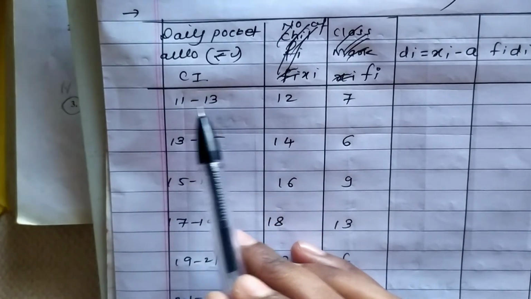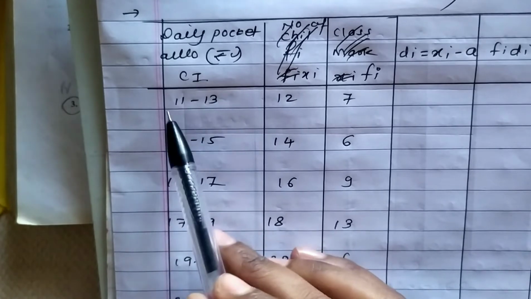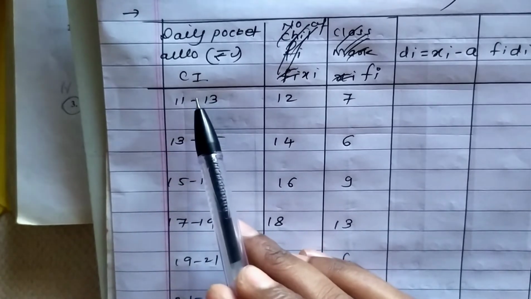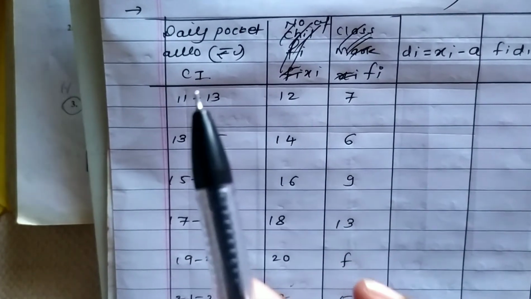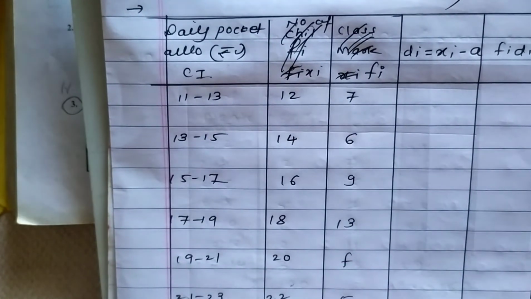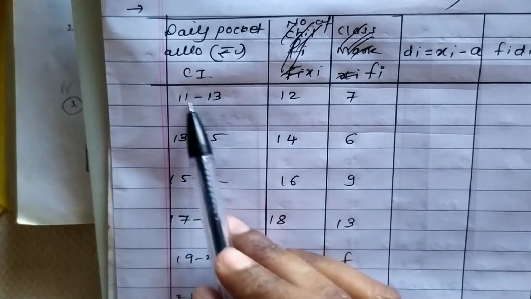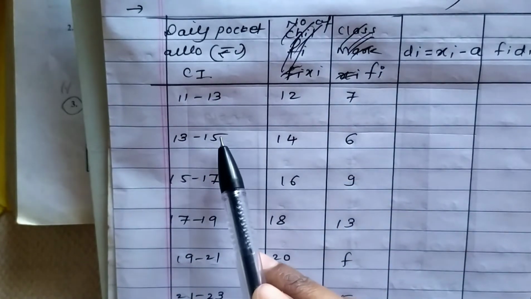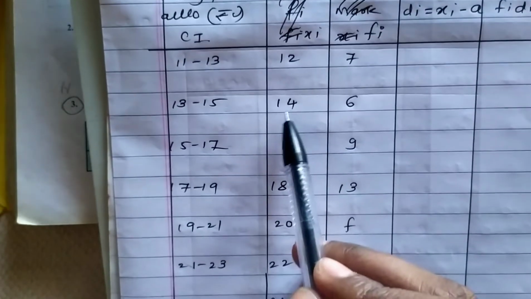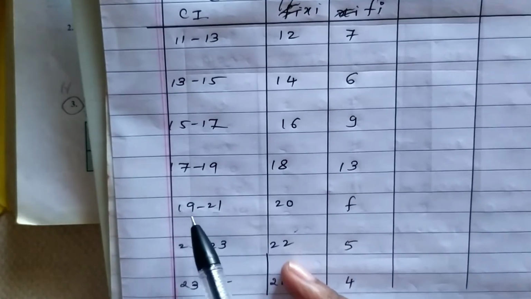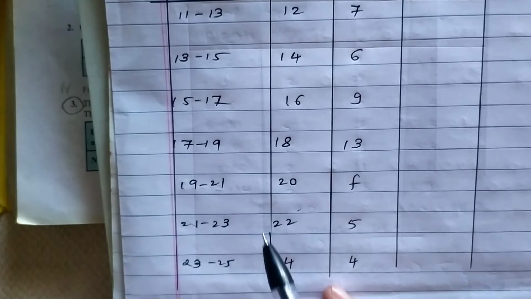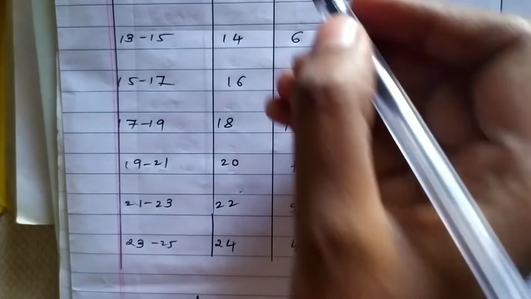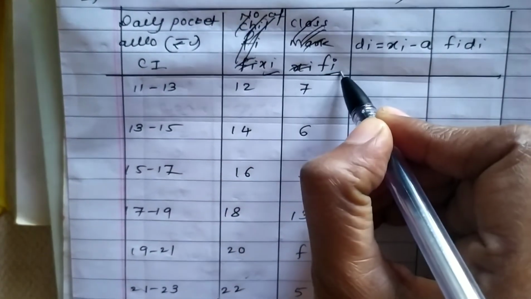As the range is very small, just 2, with 11, 12, 13, 12 comes in the middle. So I will write it directly. Instead of adding 11 plus 13 and dividing by 2, when the data is smaller you can write the class mark easily. Here 13, 15, so 14 comes in the middle, then 16, 18, 20, 22, and 24. So this is Xi and Fi.